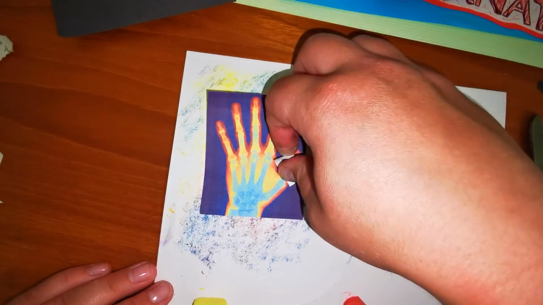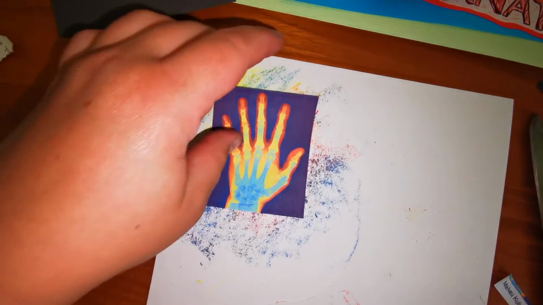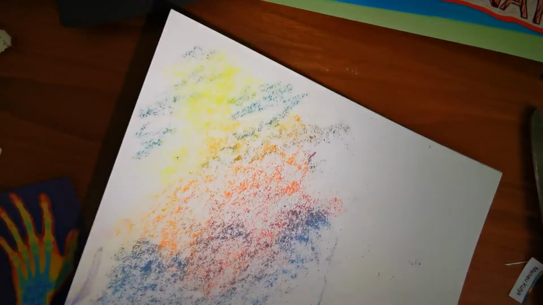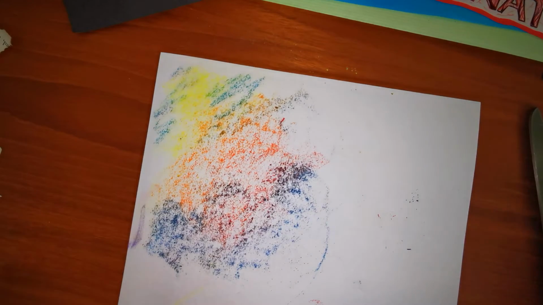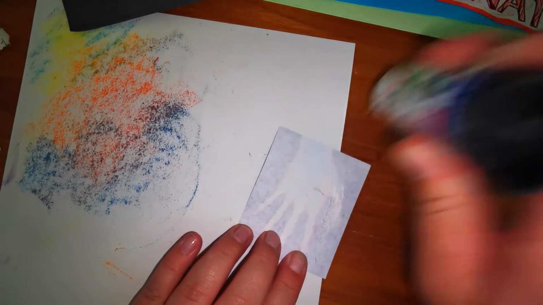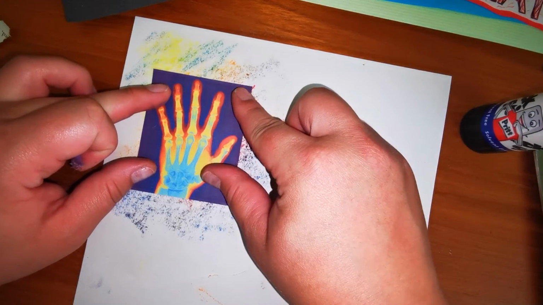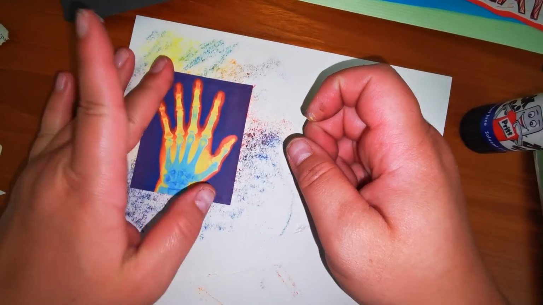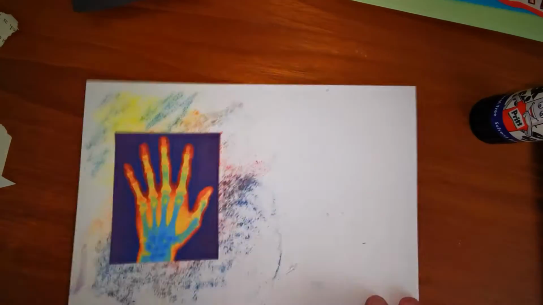I can place my image on top. And then I'm just going to cut round it.